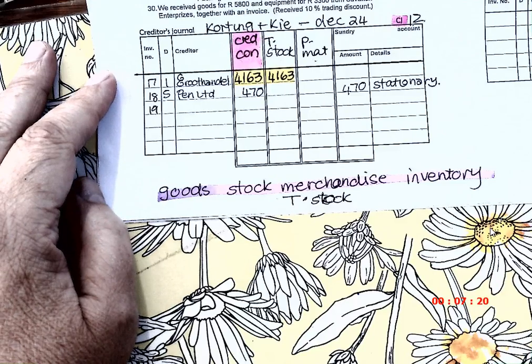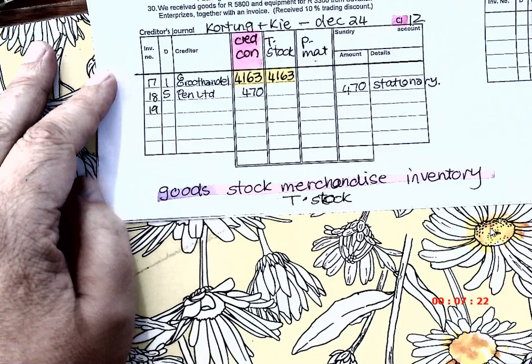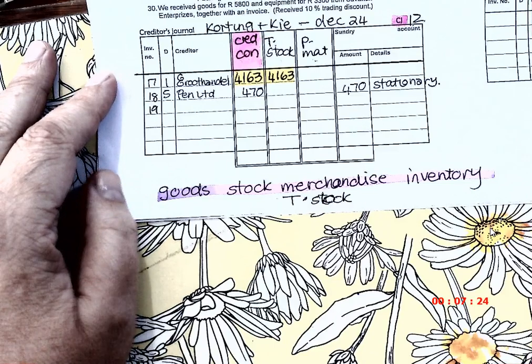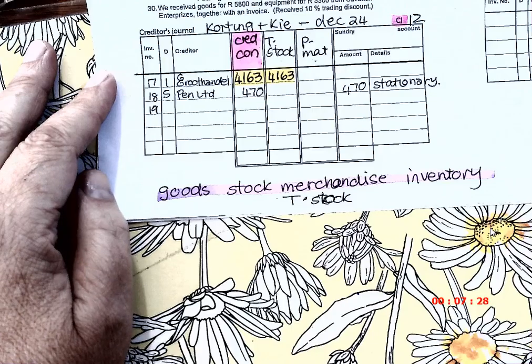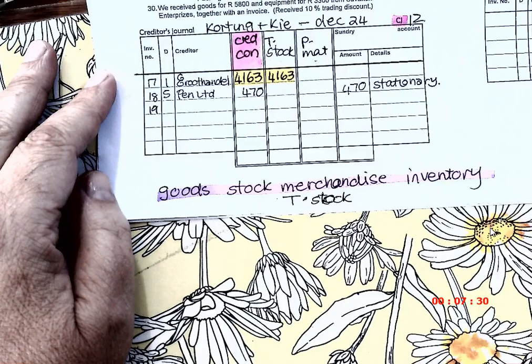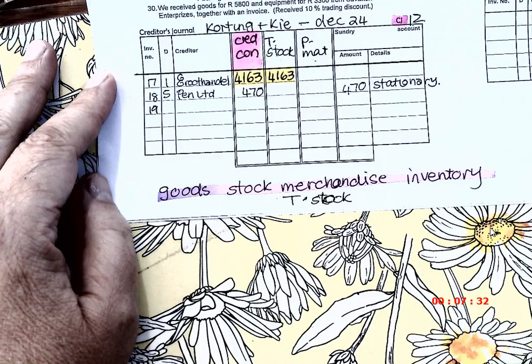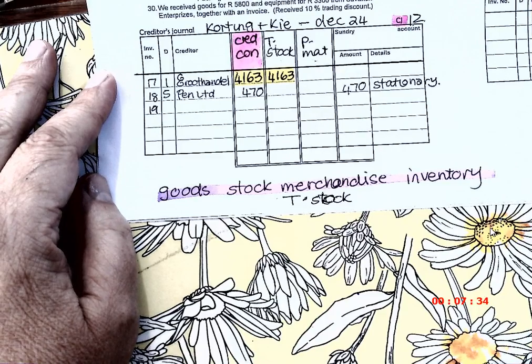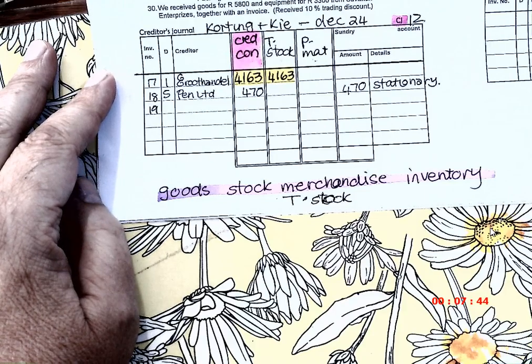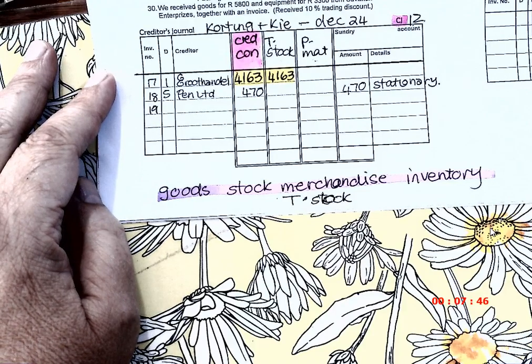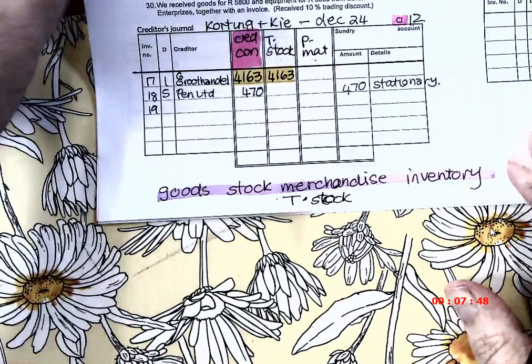Packing material: they will tell you we buy packing material, or they will tell you we buy boxes and plastics. Then it's packing material. But if they say we buy boxes and plastics for reselling purposes, then it's trading stock. Okay. Next one.